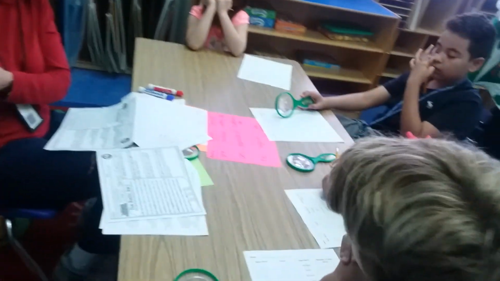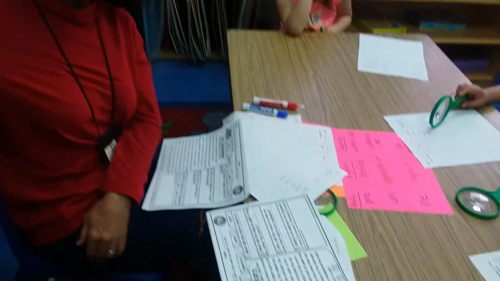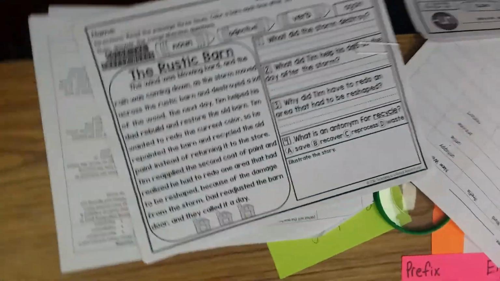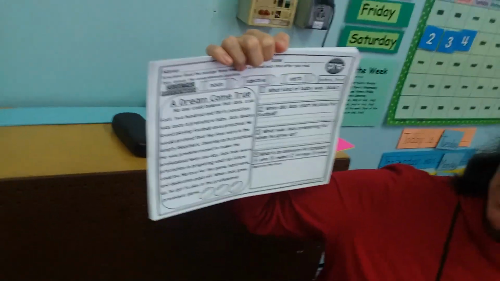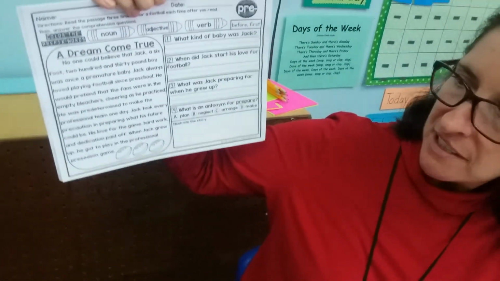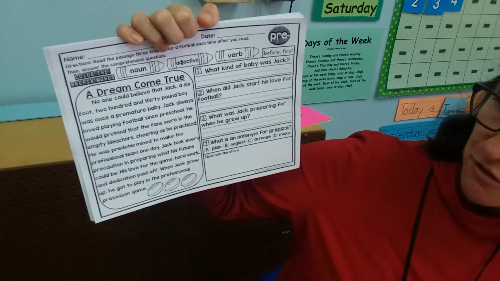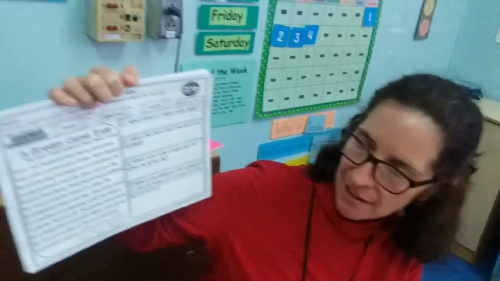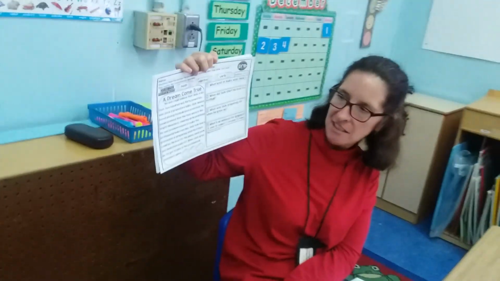Now here's another passage. This one has the prefix pre in it, and it's called A Dream Come True. No one could believe that Jack, a 6 foot, 230-pound boy, was once a premature baby. Jack always loved playing football since preschool. He would pretend that the fans were in the empty bleachers cheering as he practiced.